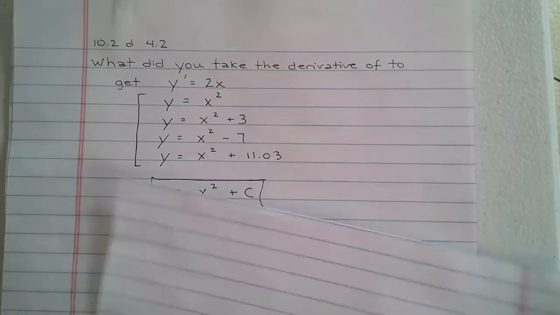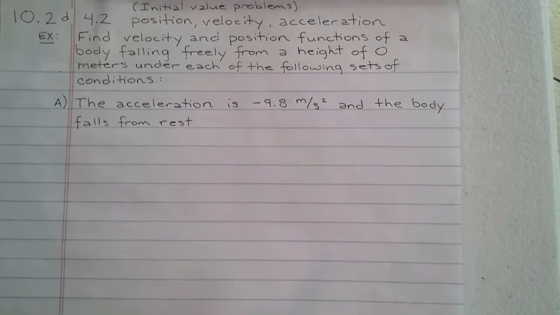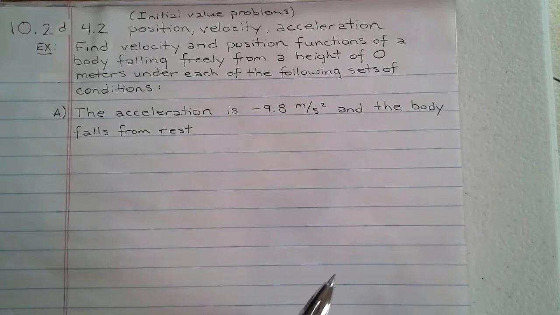Alrighty, let's go ahead then. That's one of the basics for the next part of the problem that we're doing, and it is initial value problems. Our job is going to be to find the velocity and position functions of a body falling freely from a height of 0 meters under each of the following sets of conditions. So picture an object on a cliff, falling off down into the bottom there. And when I say body, just picture a rock, not an actual body. Let's not be gruesome, right?